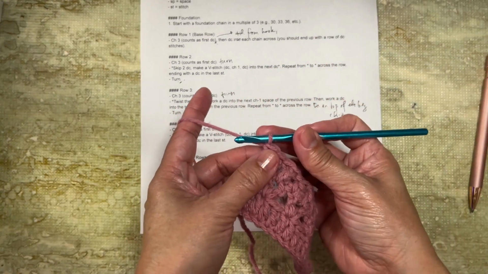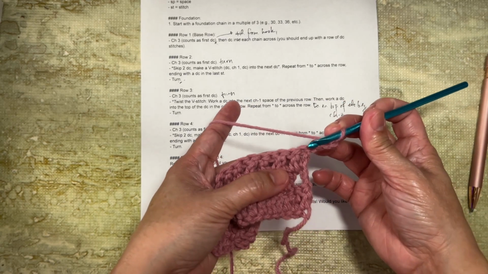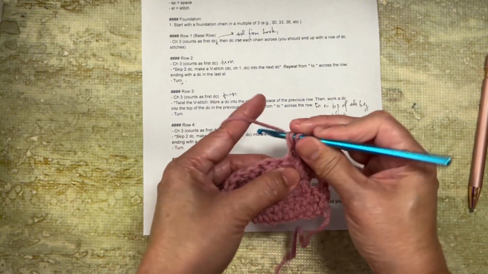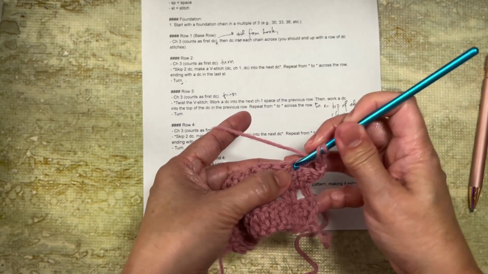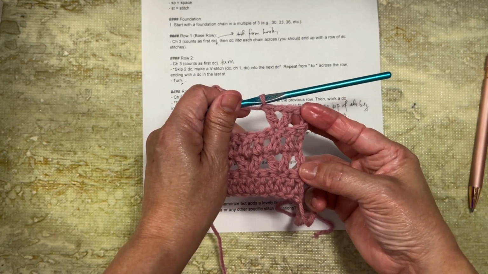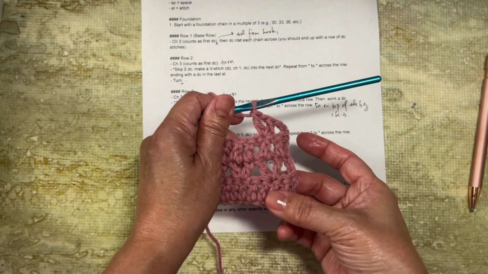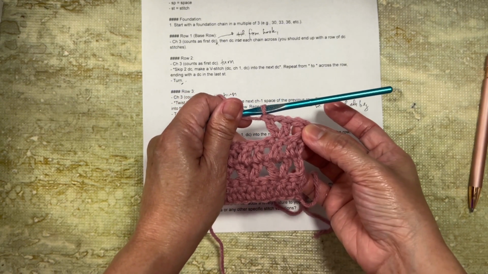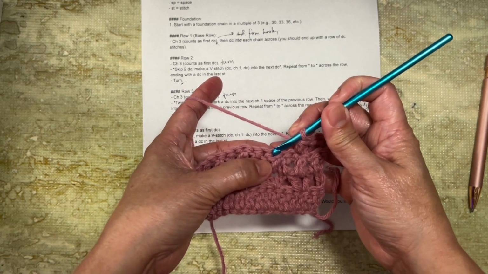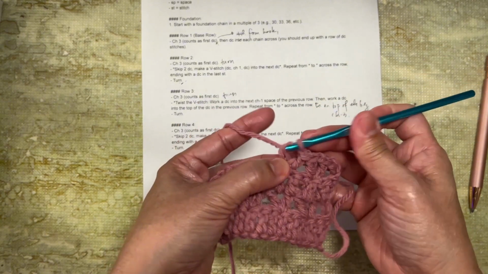So row 4, chain 3, 1, 2, 3, turn, says skip 2 double crochets, 1, 2, and V-stitch in the next stitch right here. So V-stitch is double crochet, chain 1, double crochet in the same stitch. This is what it looks like, and I think it works because it's aligned with a V-stitch in this row right here in row 2. And then repeat the pattern, skip 2 stitches, 1, 2, V-stitch in the next stitch right here, which is double crochet, chain 1, double crochet.